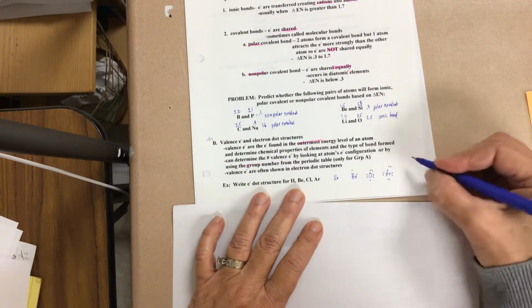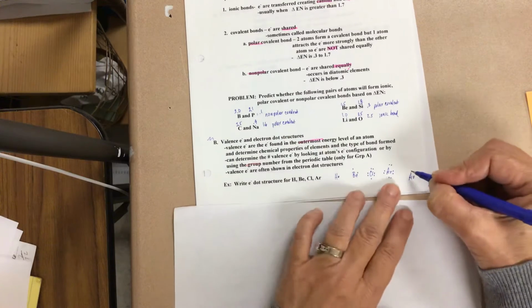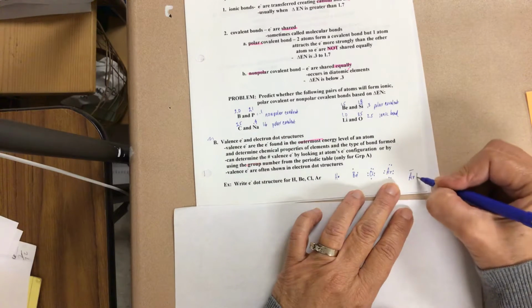Sometimes, where you have a pair of electrons, people will put a line like that, which represents 2 electrons. Okay?